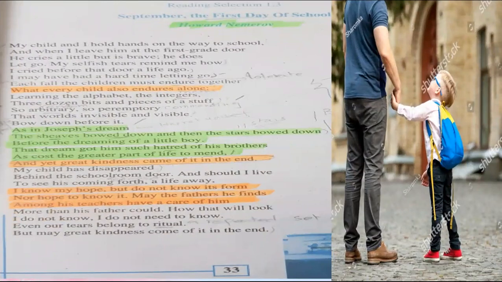Yes. Now let's talk about this poem, September the 1st.